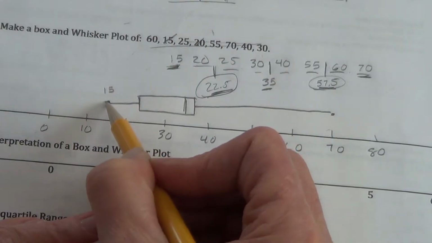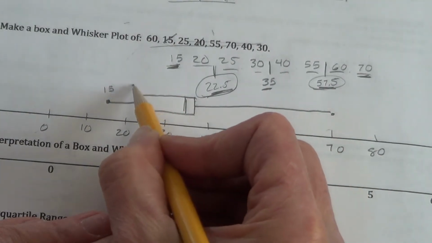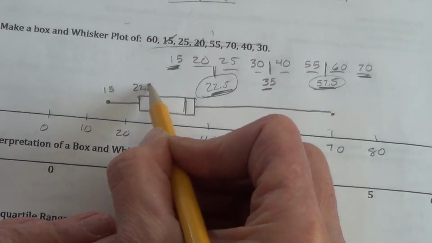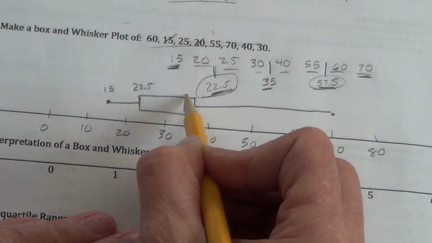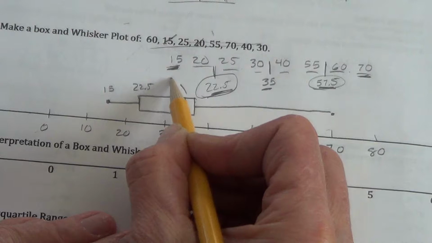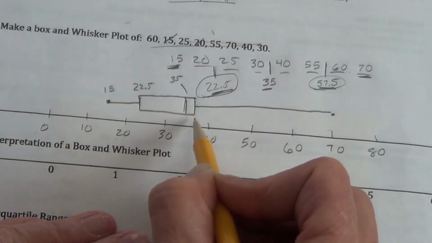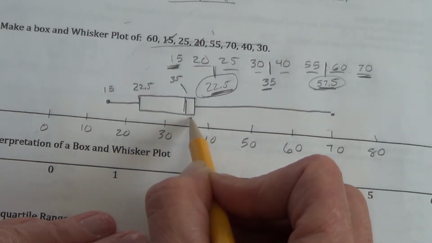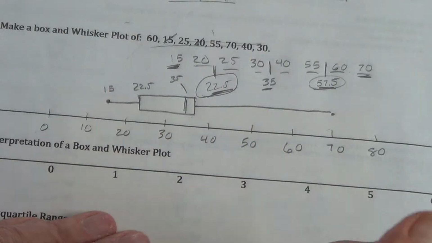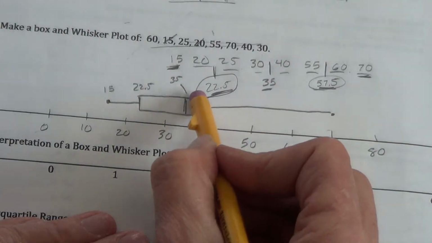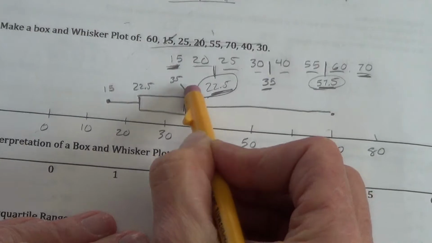So I show that the lower extreme is 15, that this is 22.5, that this one is 35, and that this one is, I'm sorry, I read that as 37.5.